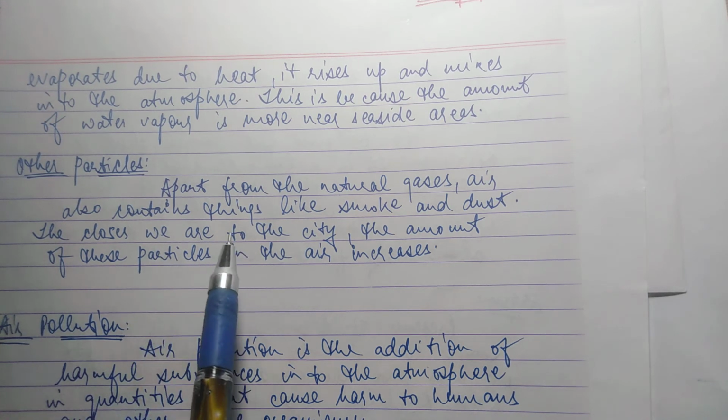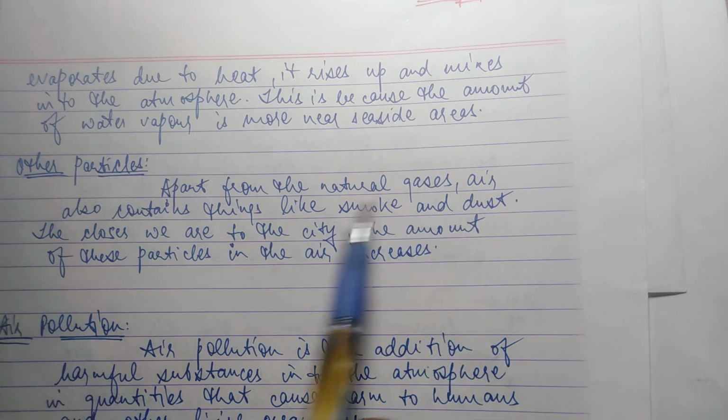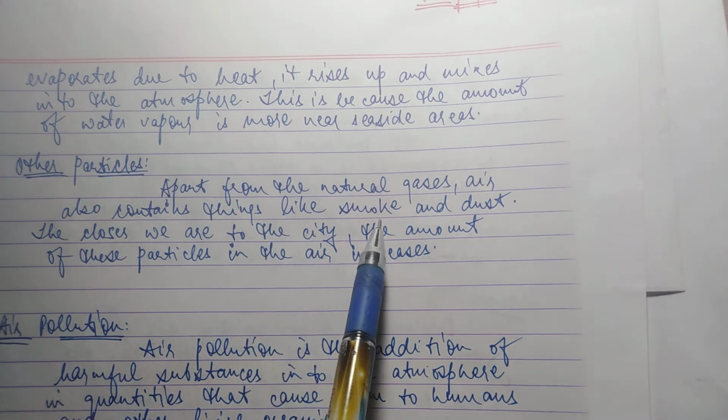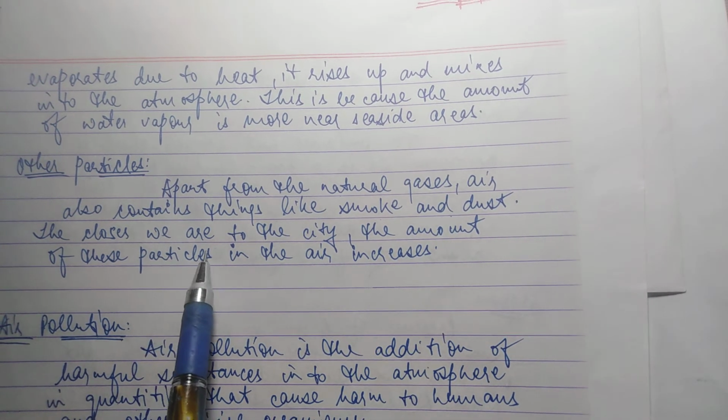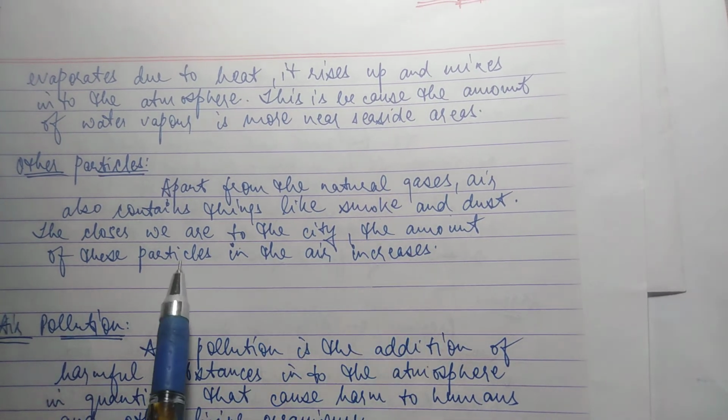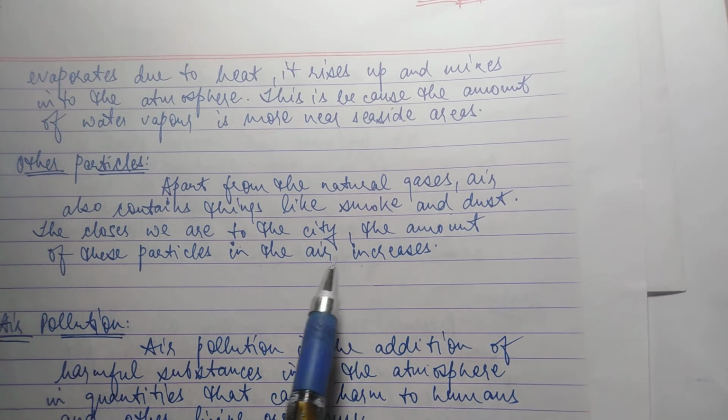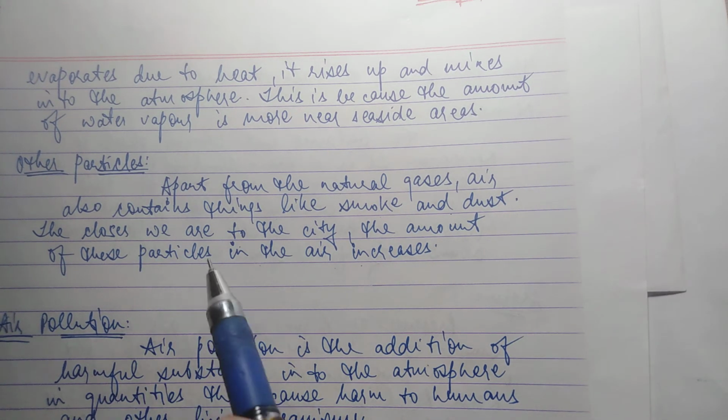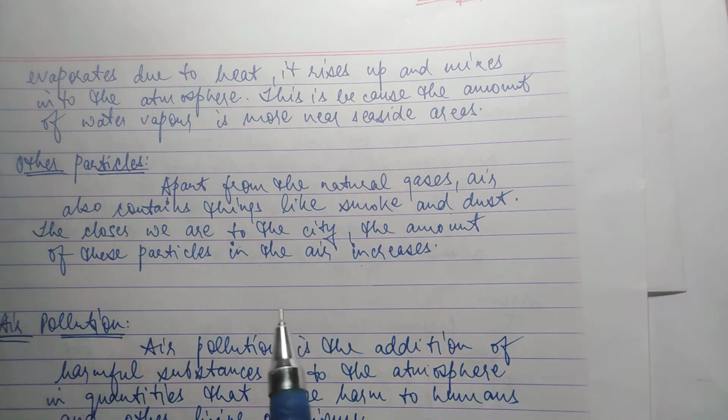Other particles also. Apart from the natural gases, air also contains things like smoke and dust. The closer we are to the city, the amount of these particles in the air increases. शहर में ज़्यादा dust particles होते हैं as compared to the village area.